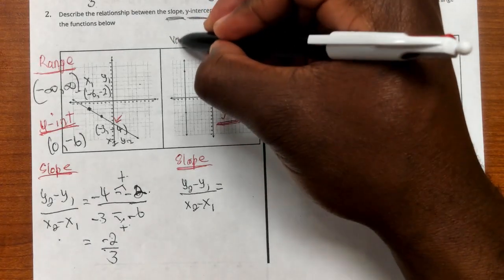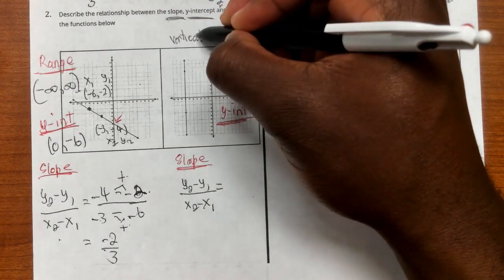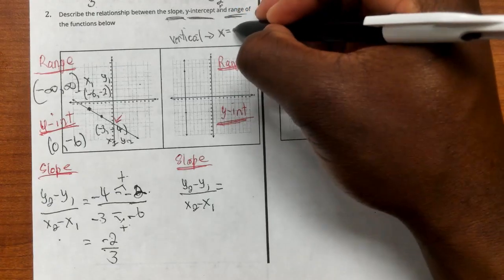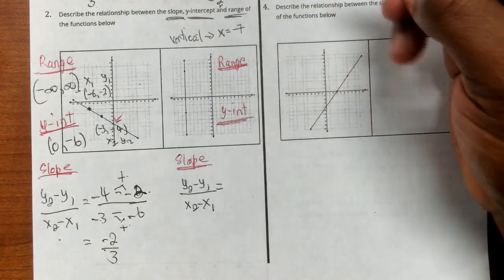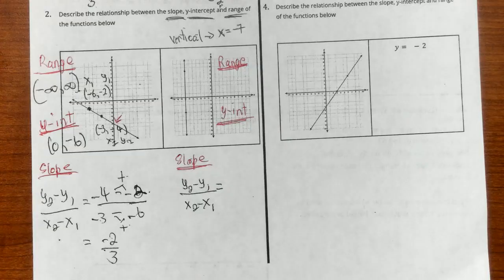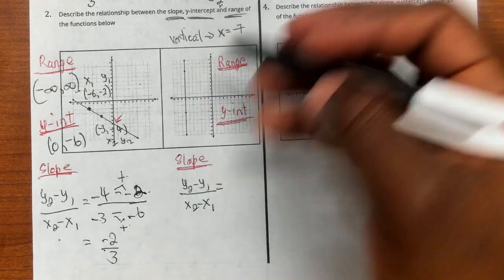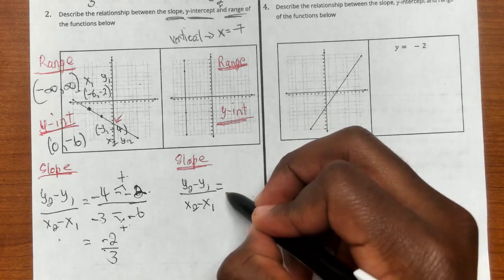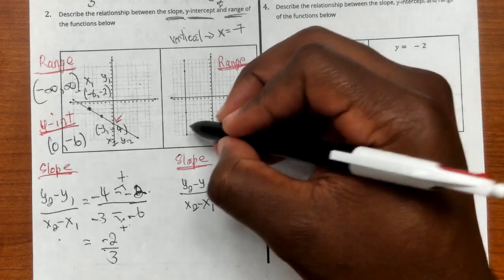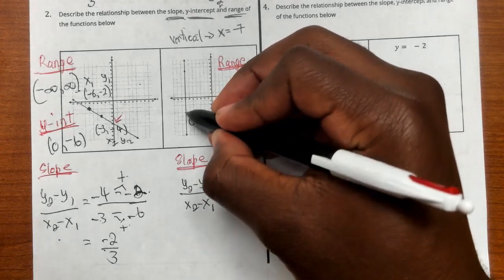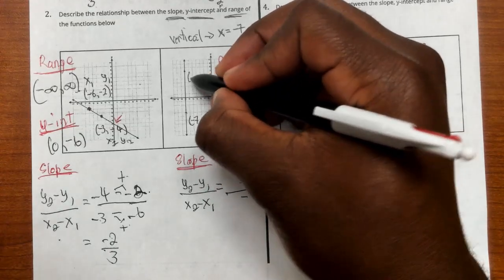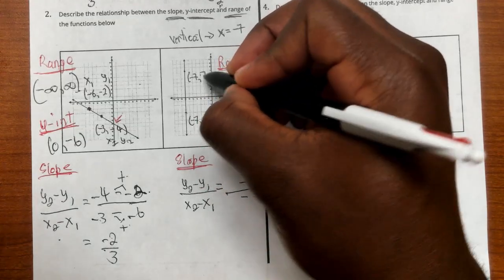So vertical lines, specifically a vertical line at x equals negative 7. A vertical line has no definite slope because it's not changing in any way. But you can try to find what the value is by plugging in the numbers as we did before. So this has a coordinate negative 7, negative 4. This has a coordinate negative 7, positive 7.